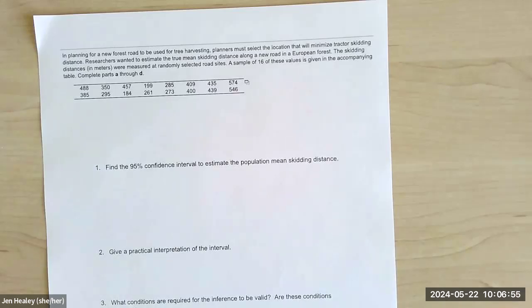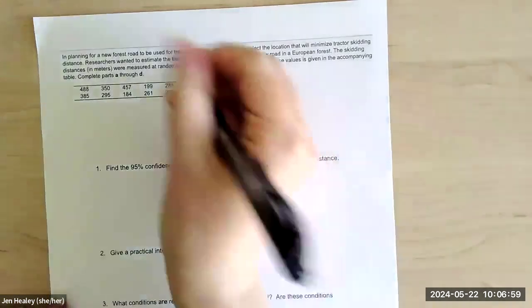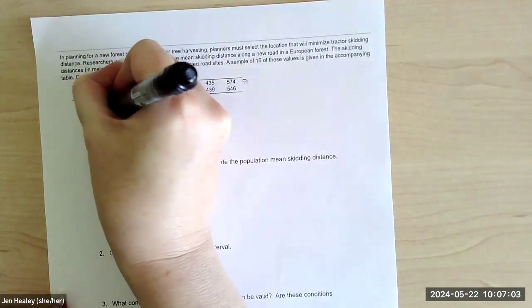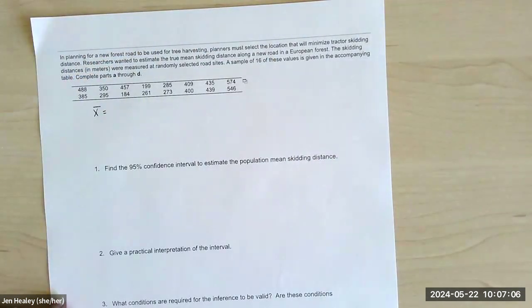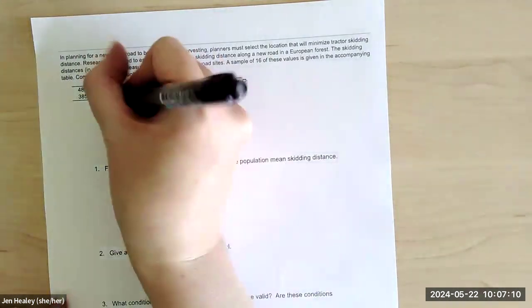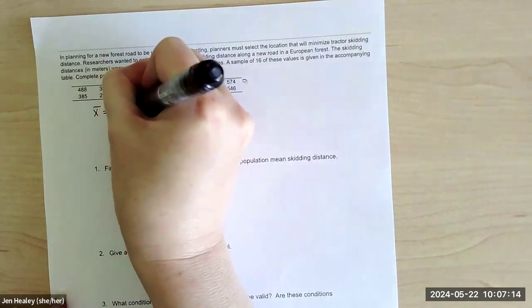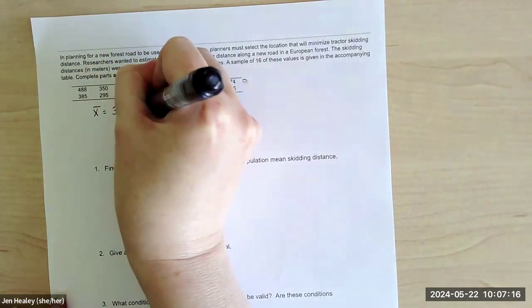If you trust me, I will tell you what that number is. You don't necessarily need to add up all those numbers. I will tell you the sample mean. I took all 16 of those numbers, I added them up and I divided by 16 and I got 373.75 when I did that.